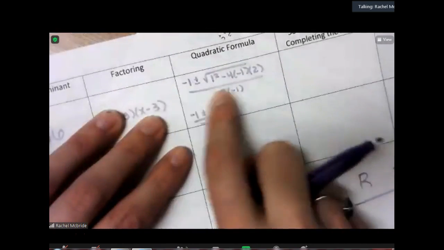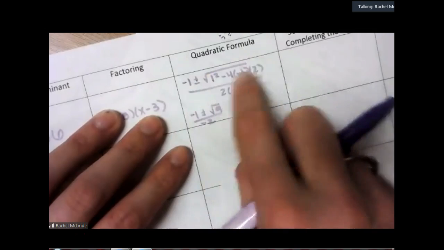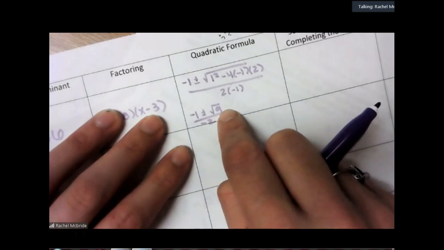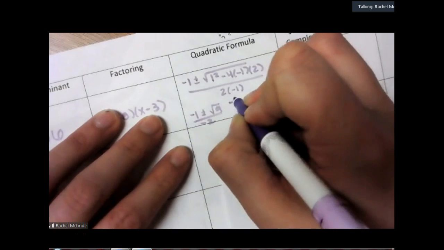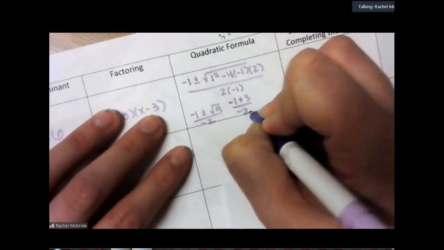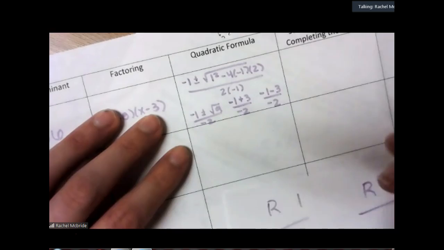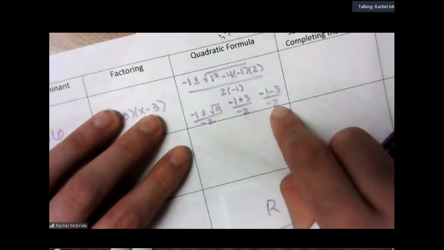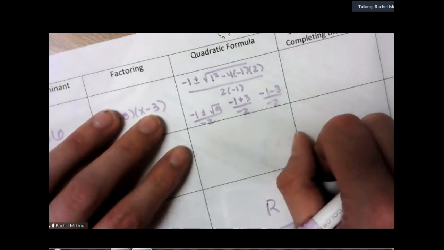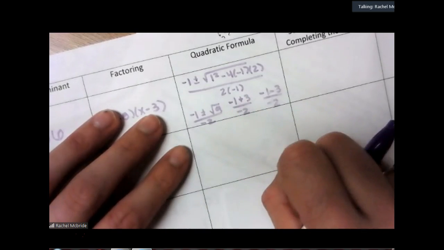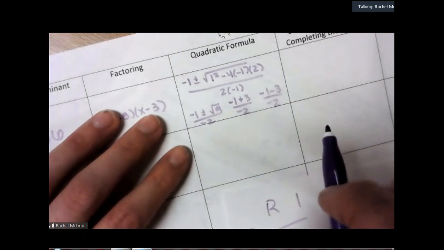Stop share. All right. So you should have plugged in. I was trying to work it out to show you all the work. You plug in all your values. You got a discriminant of 9. So that meant that you turned this into -1 plus 3 over -2 and -1 minus 3 over -2. So that gave you a -4 over a -2. So that gave you a +2. And then you had a 2 over a -2, which gave you a -1.